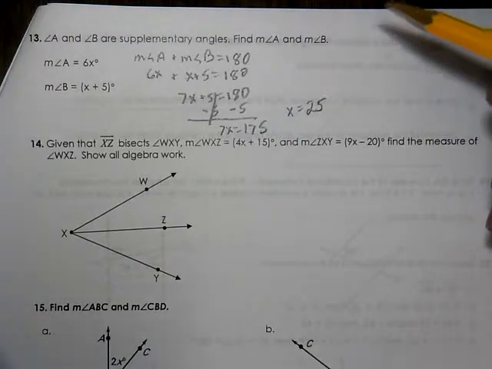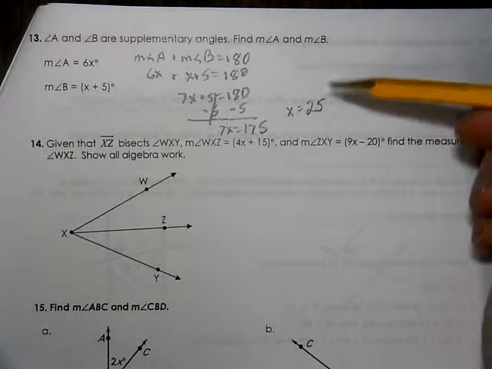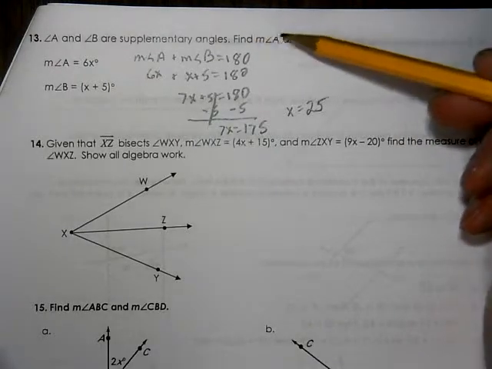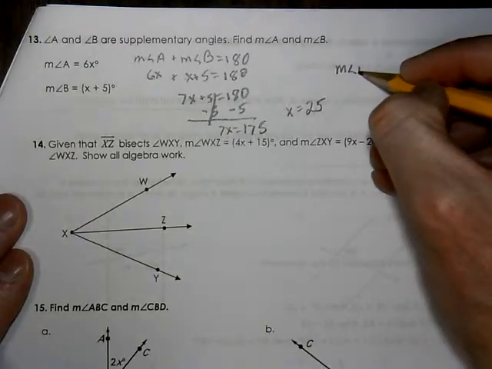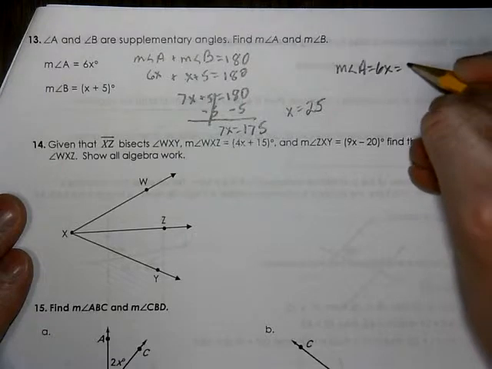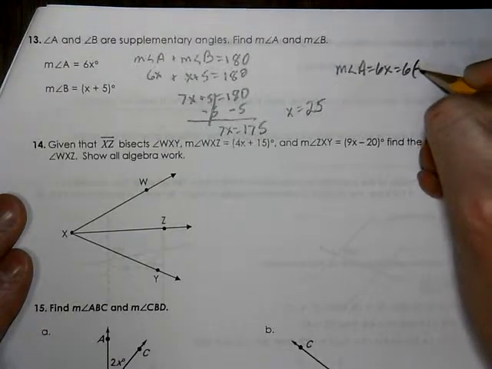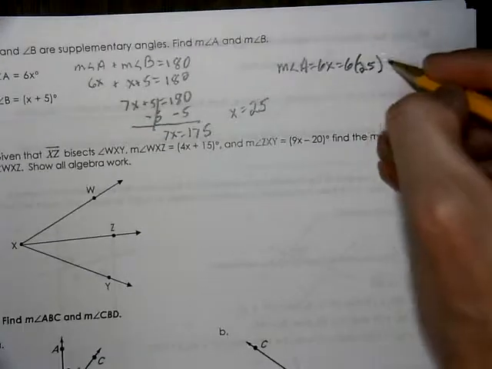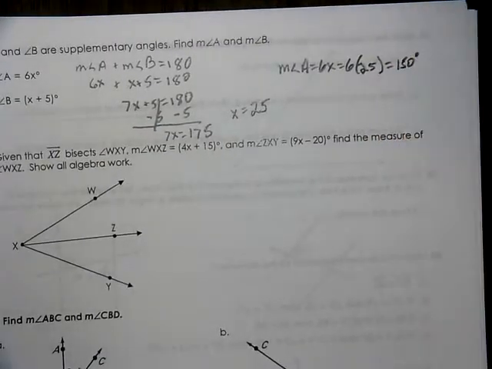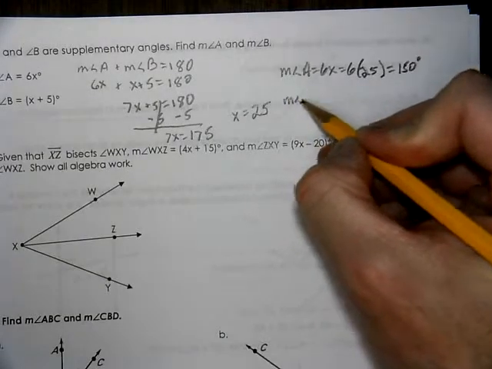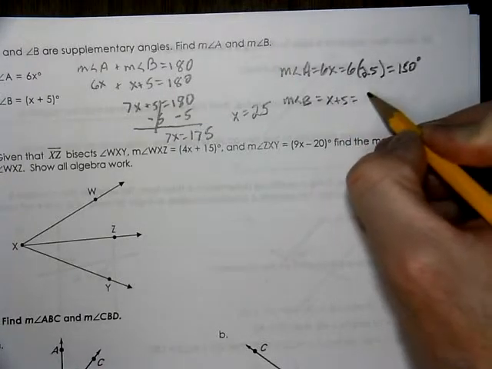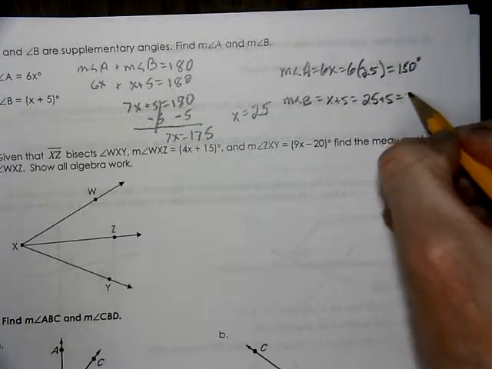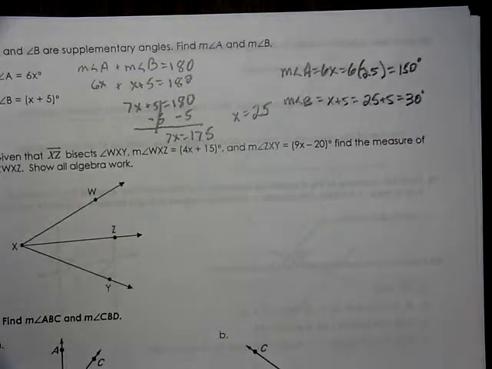Now again, 25 is going to be an answer on the midterm. We want to be sure to answer the question, which is to find the measure of angle A. So the measure of angle A equals 6x. So we're going to say 6 times 25 is 150 degrees. The measure of angle B is x plus 5. So we're going to say 25 plus 5 gives us 30 degrees. Together, those two angles add up to 180.